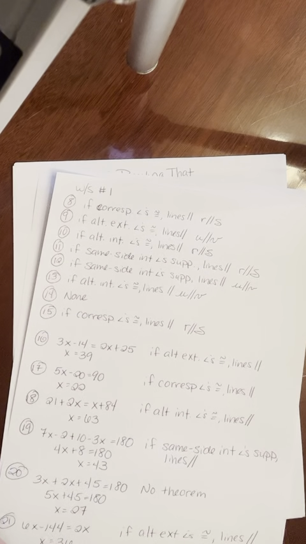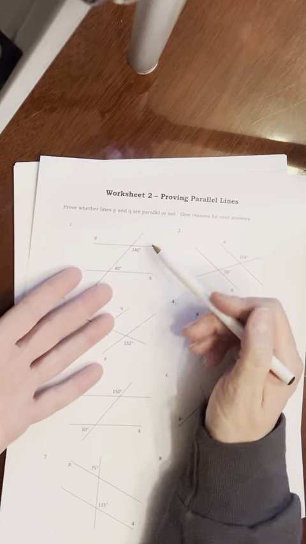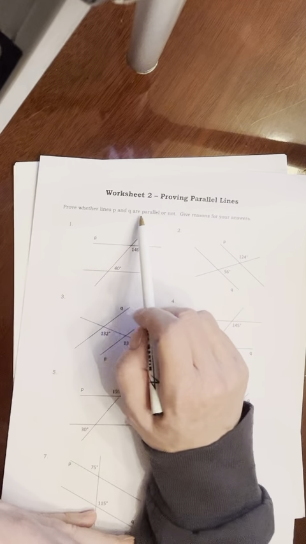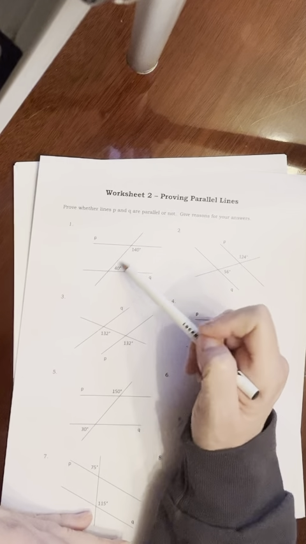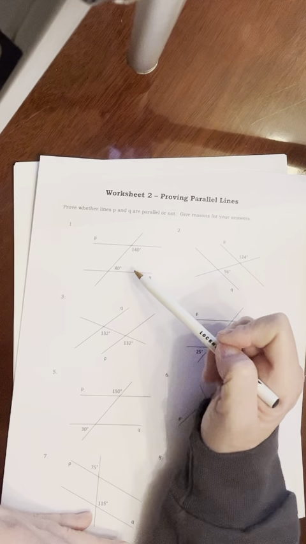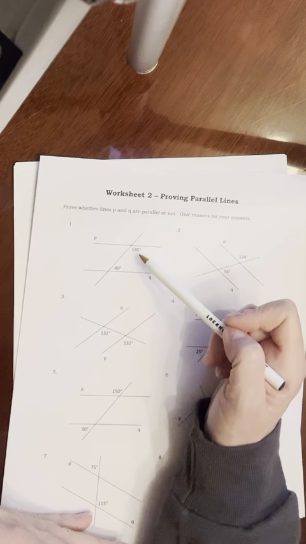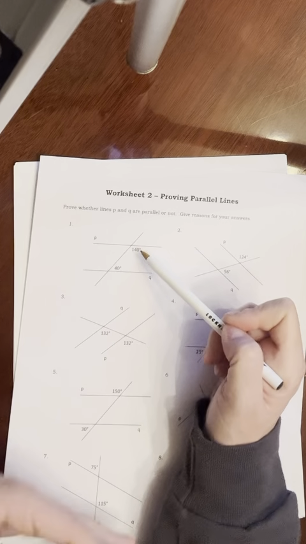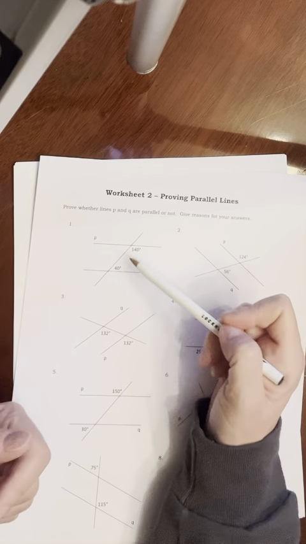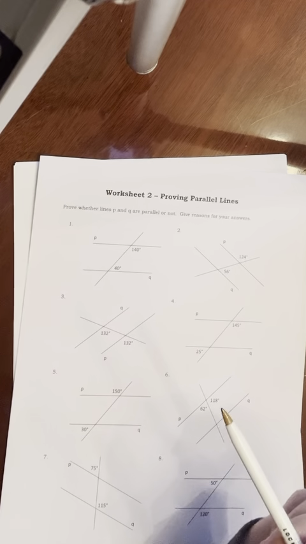Okay, so you've worked on worksheet number 1. Now go and take a look at worksheet number 2. Worksheet number 2 has you asking, okay, here are some values for some angles. Prove whether the lines P and Q are parallel or not. So these on number 1 are same side interior. So same side interior would need to be supplementary. So are these two angles supplementary to each other? The answer is 140 plus 40, yes. So P is parallel to Q.